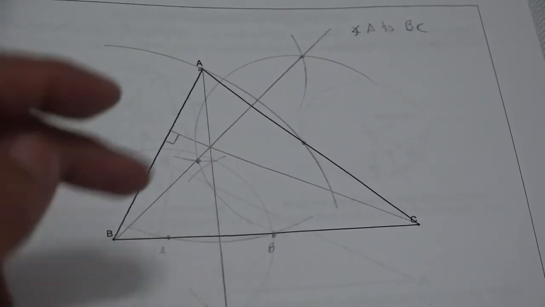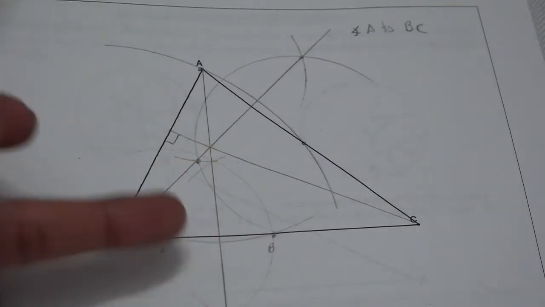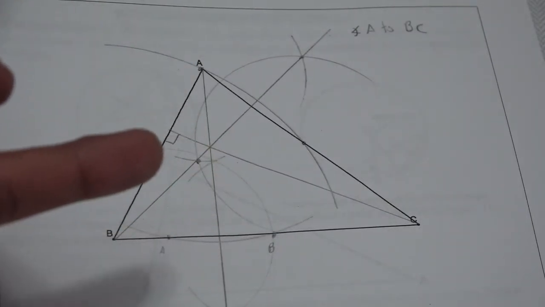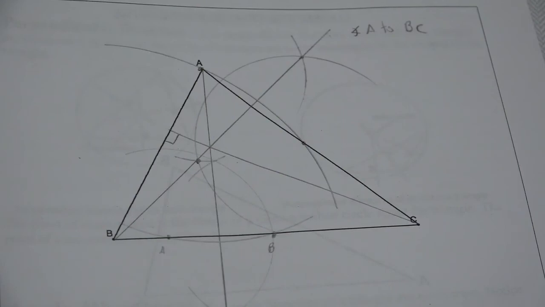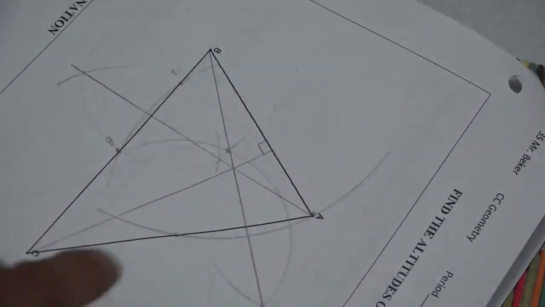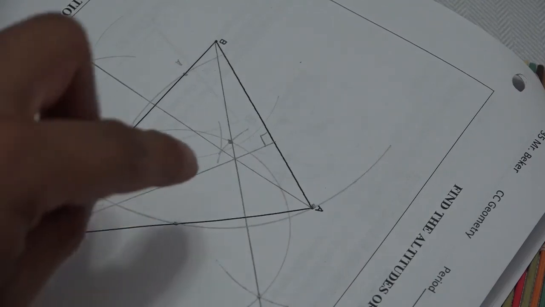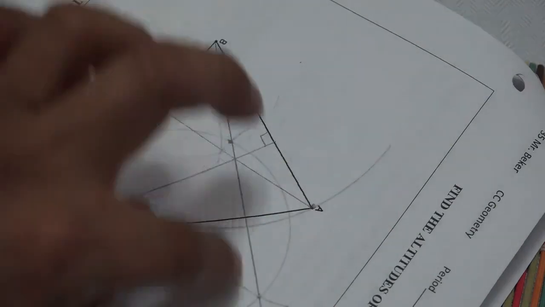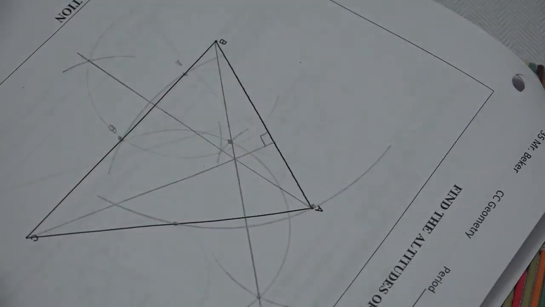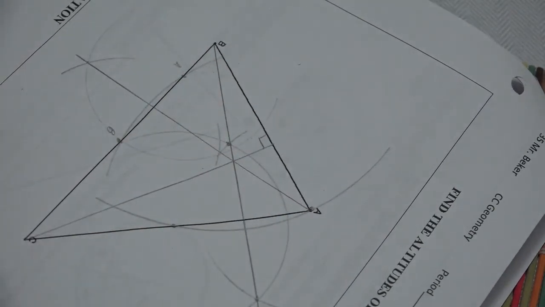And then construct the perpendicular to BC, and that's this one. Then once again, draw circle B so it intersects AC. And then create your own segment and create the perpendicular to AC.